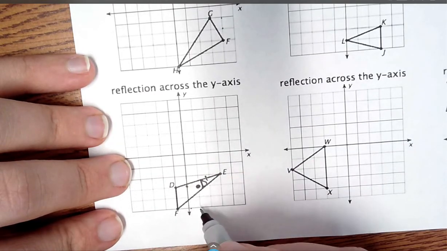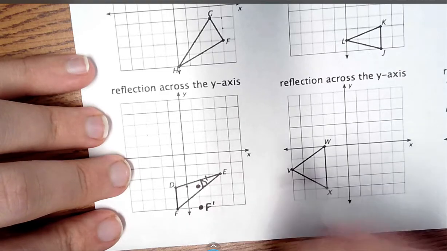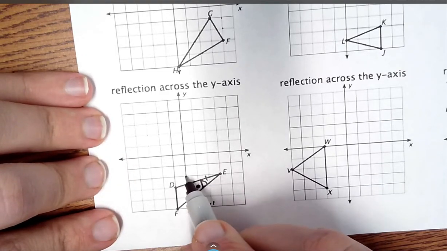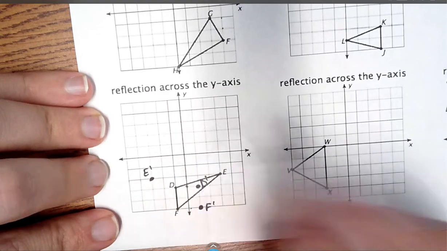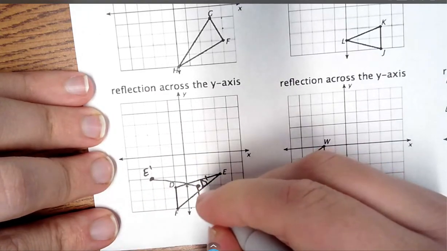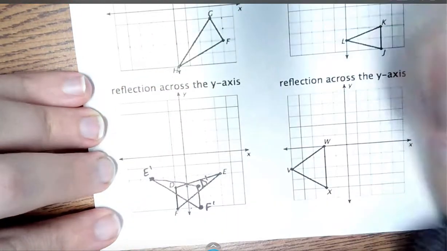F, 1 more on the other side. E, 1, 2, 3 away. 1, 2, 3 on the other side, and that is E prime. Connect them, and we have our new triangle.